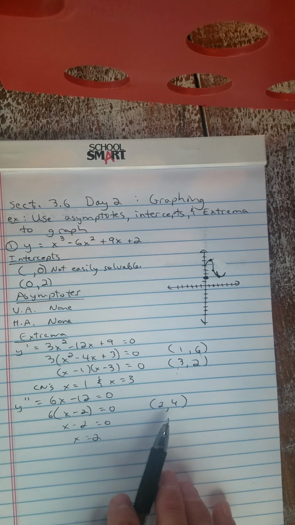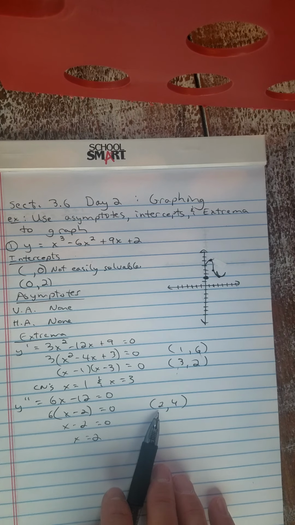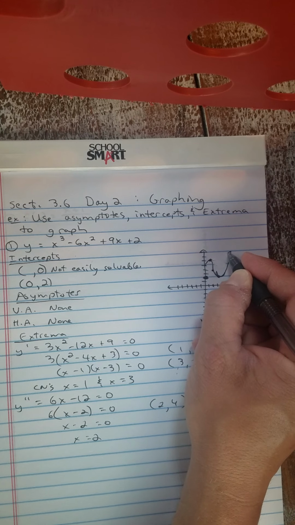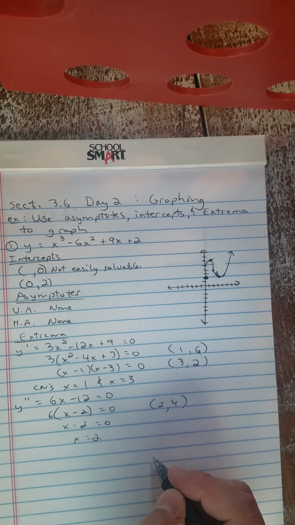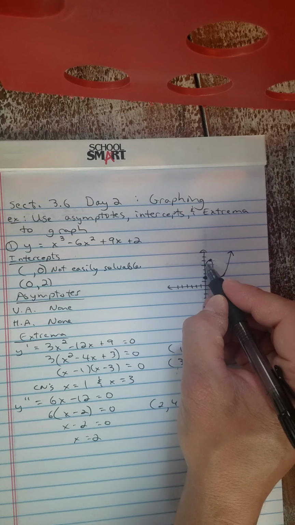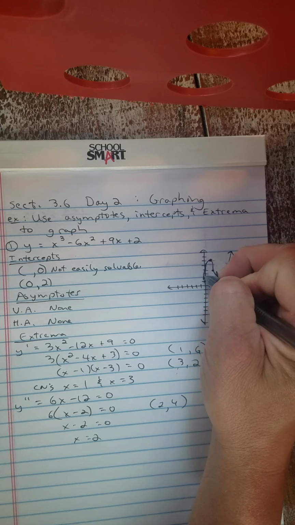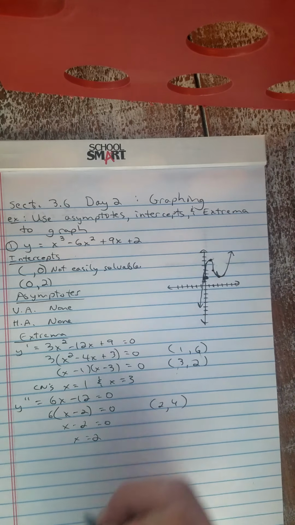The fact that this is the only point where the curve changes means that this smiley face never stops again. It keeps going like that forever and ever. And same thing over here. This frowny face goes through right there, but never stops being a frowny face.